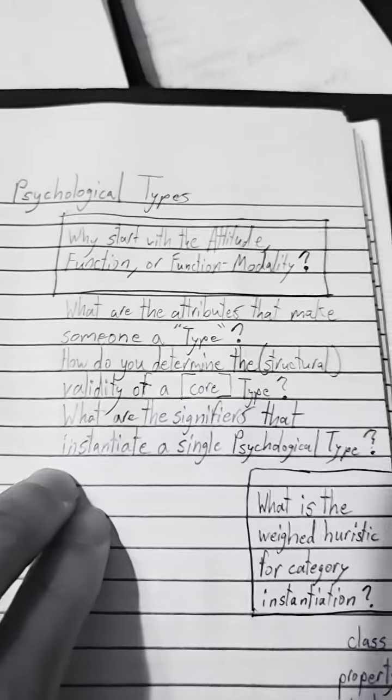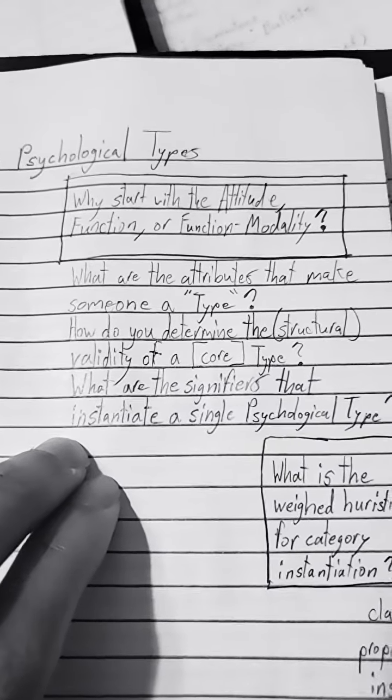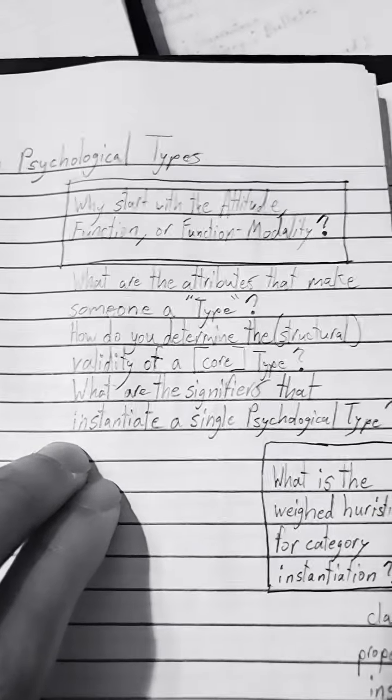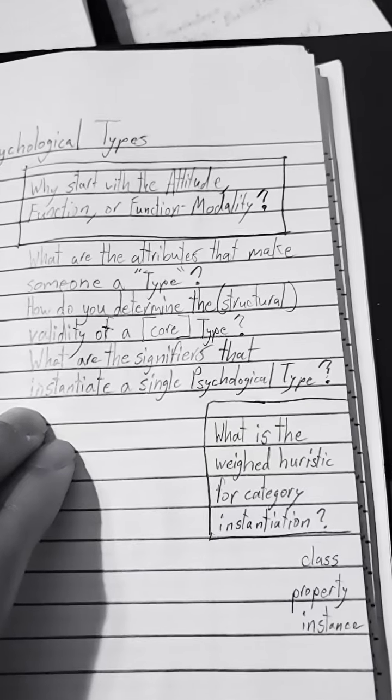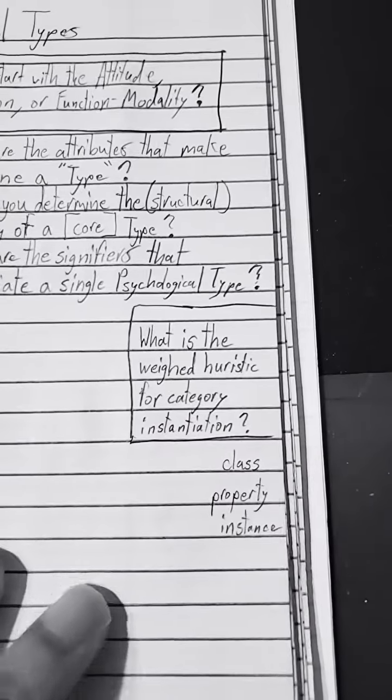Why start with the attitude function or function modality? What are the attributes that make someone a type? How do you determine the structural validity of a core type? What are the signifiers that instantiate a single psychological type? What is the Wade heuristic for category instantiation? Property, class, instance.